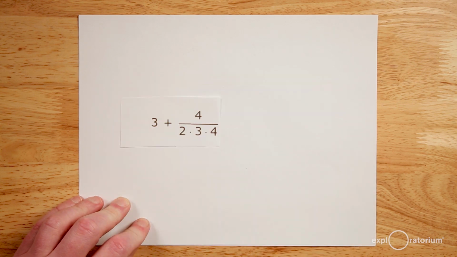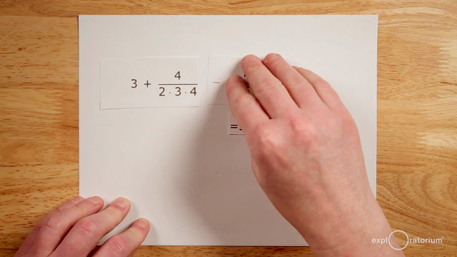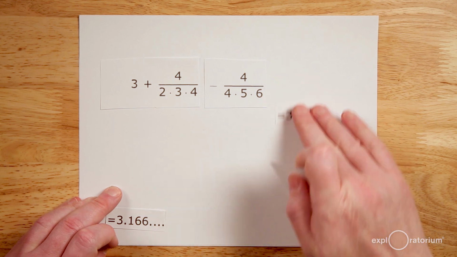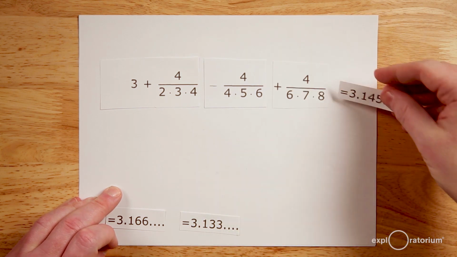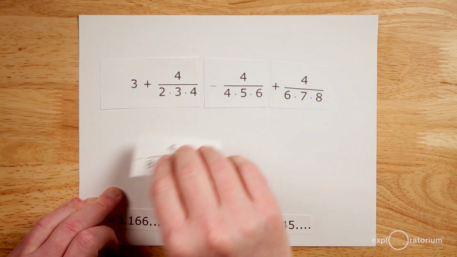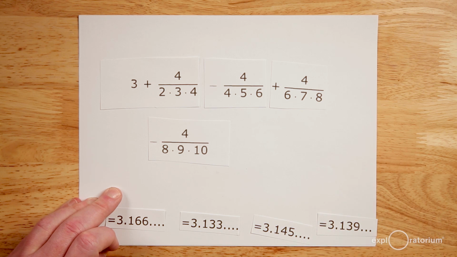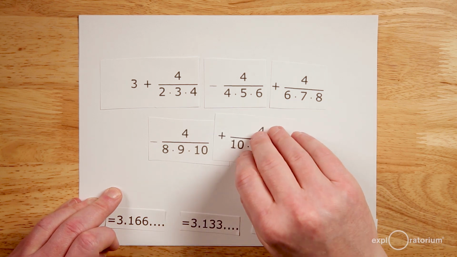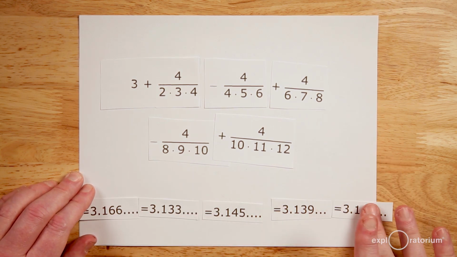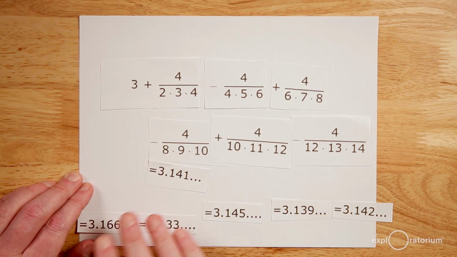Start with 3, then add 4 divided by 2 times 3 times 4. You'll get 3.166 and so on. Subtract 4 divided by 4 times 5 times 6. Add 4 divided by 6 times 7 times 8. Subtract 4 divided by 8 times 9 times 10. Then add 4 divided by 10 times 11 times 12. And keep on going as long as you like, to be as precise as you like. I won't explain how this works right at this time. I'll leave that for another time.